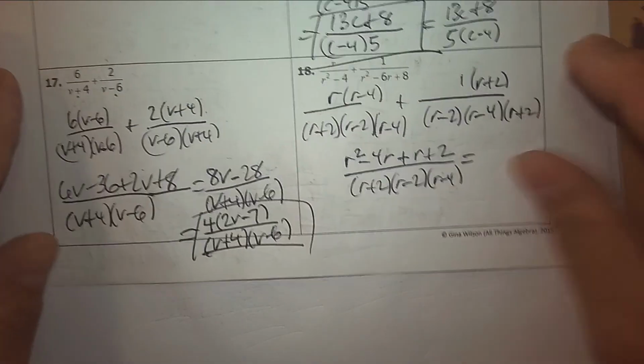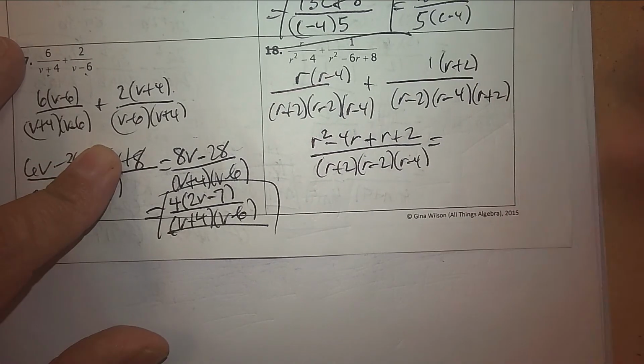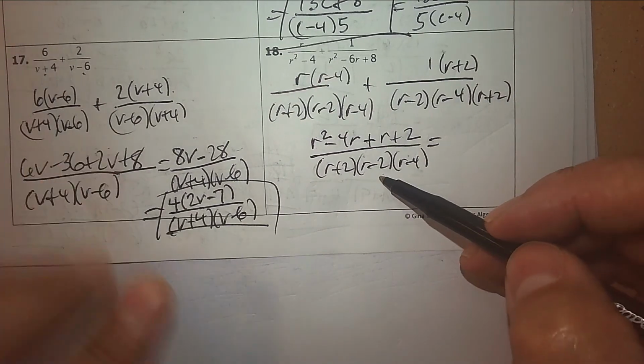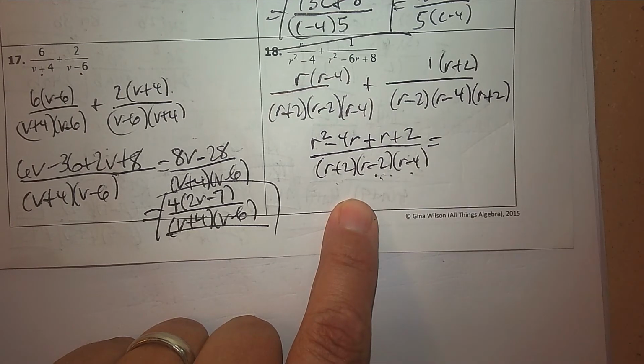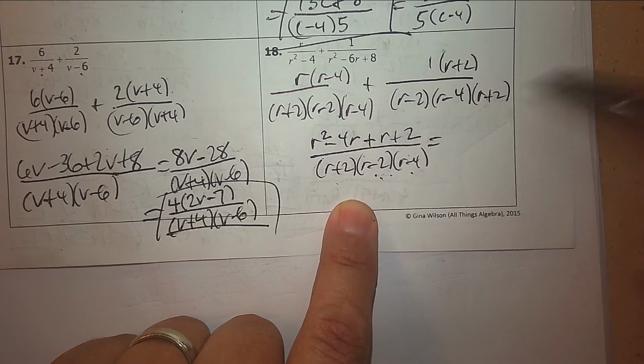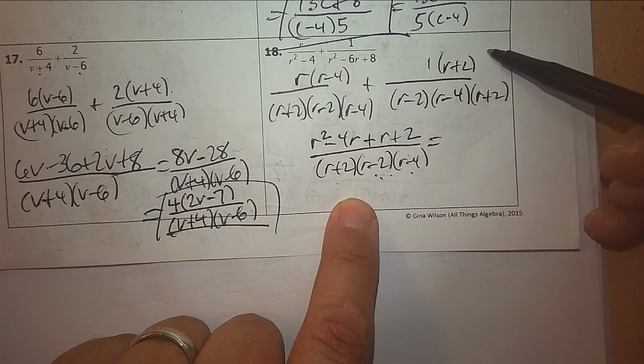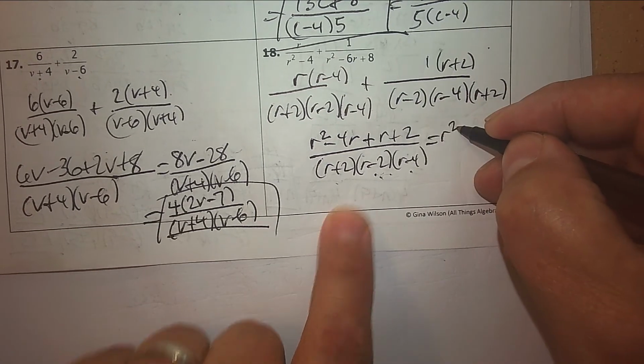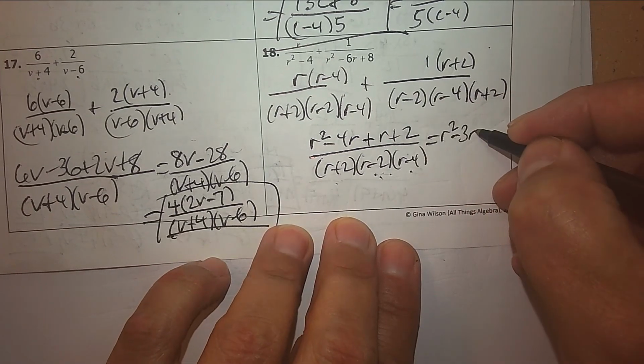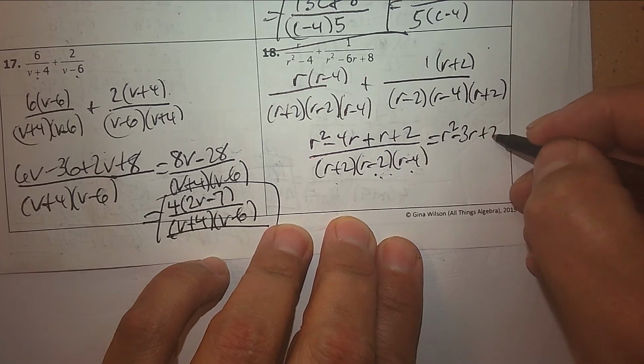So now we're going to combine like terms in the numerator. So once we have a common denominator, just write it over again. Order doesn't matter because you're multiplying. But the numerator, I needed to distribute and now combine like terms. So I have r squared minus 3r plus 2. So that's factorable.